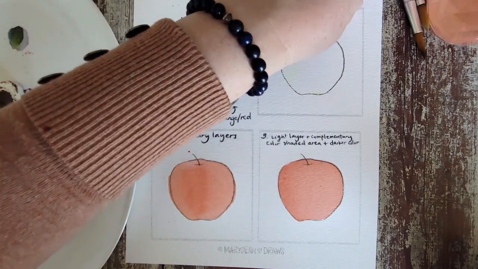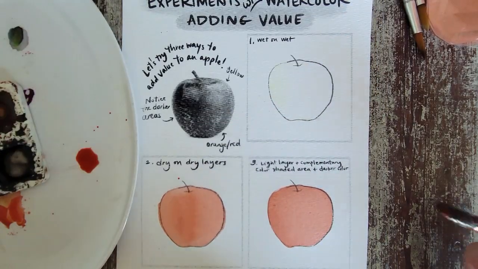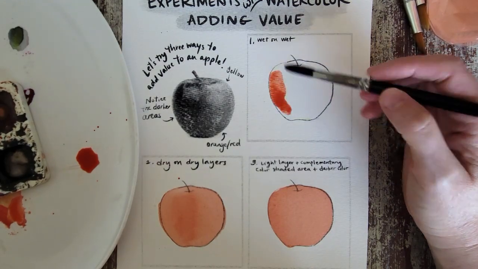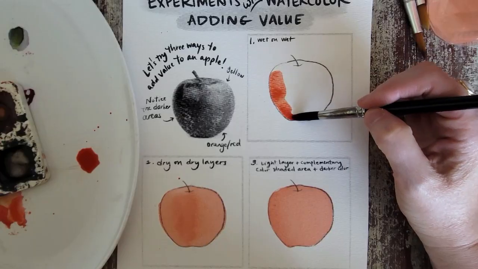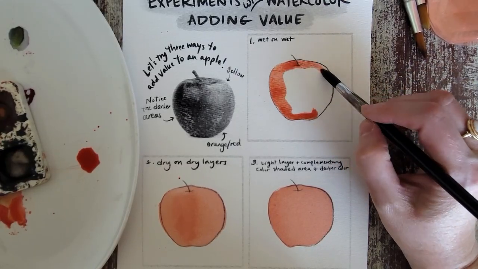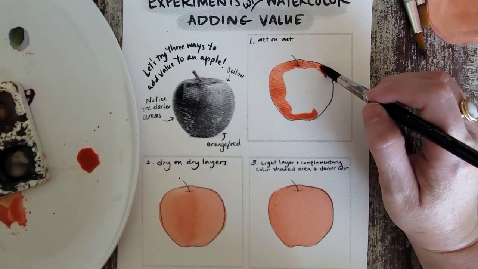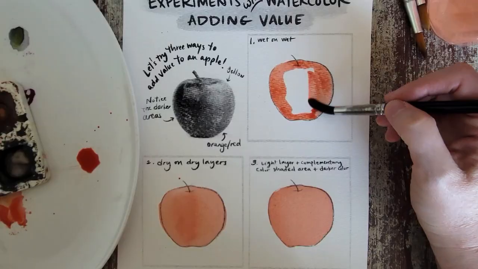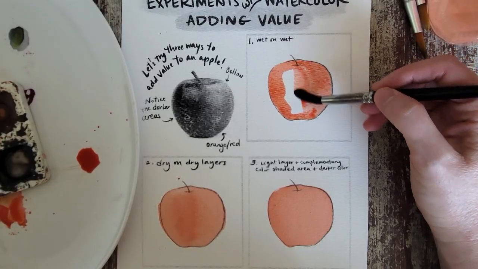So the first way that you can add value to a painting is by just dropping areas of color in while it's wet. If you remember from an earlier lesson, we talked about doing wet on wet techniques.